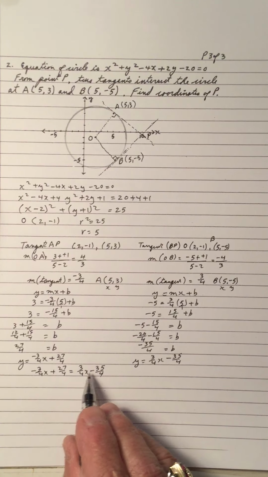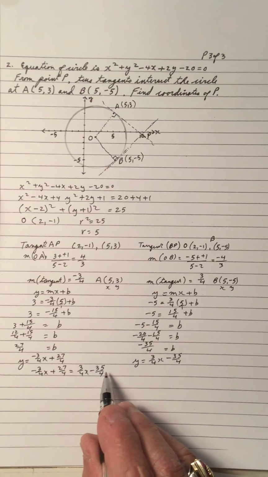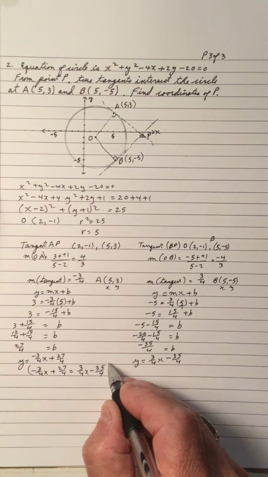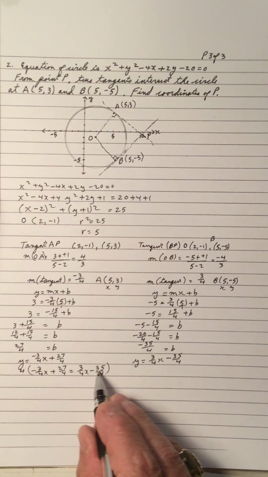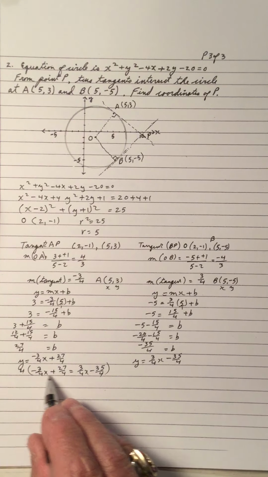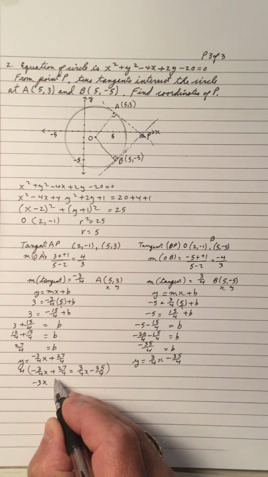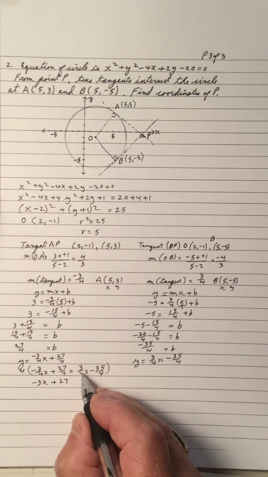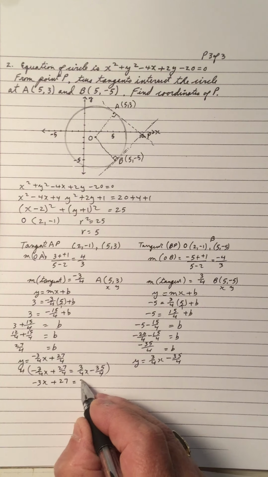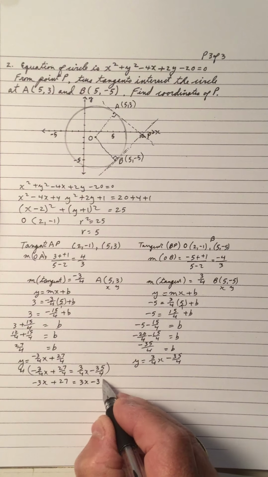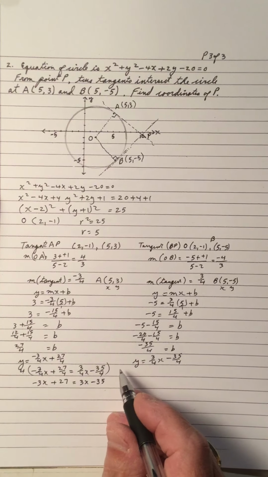If we notice they're all common denominators of 4, so if we multiply all terms by 4: 4 times -3x/4, the 4's cancel, we get -3x. 4 times 27/4, we get 27. 4 times 3/4 x is 3x. 4 times negative 35 over 4 is negative 35. Notice the 4's cancel out.